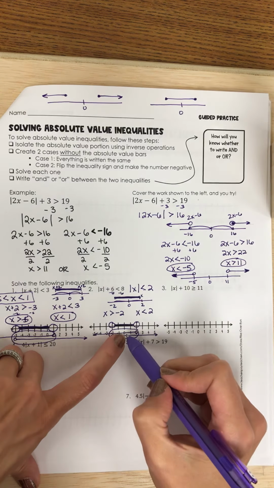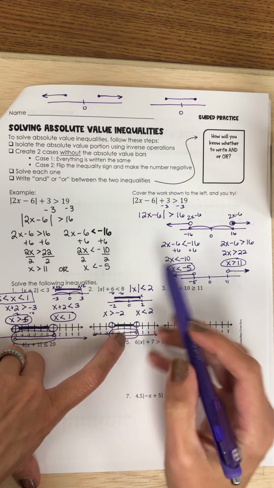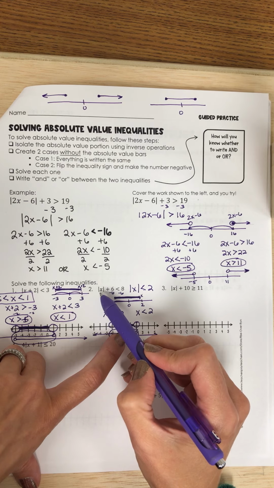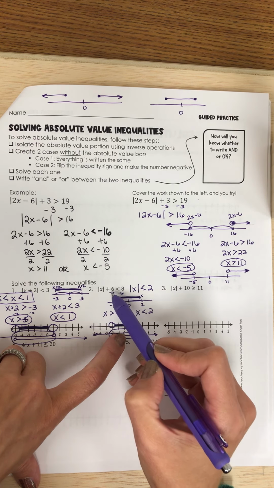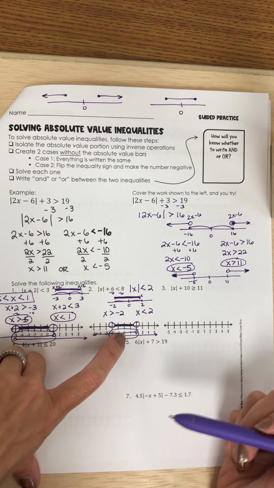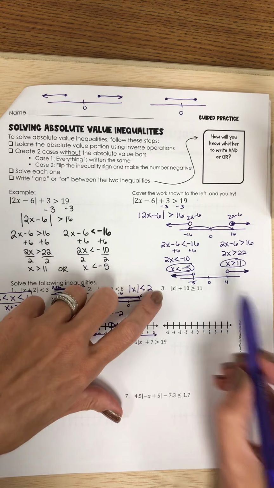And I could check this. Let me pick a nice number that lies in this value. Let's take 0. Absolute value of 0 is 0. 0 plus 6 is 6. Is 6 smaller than 8? Yes, it is. Let's do one more for this video.